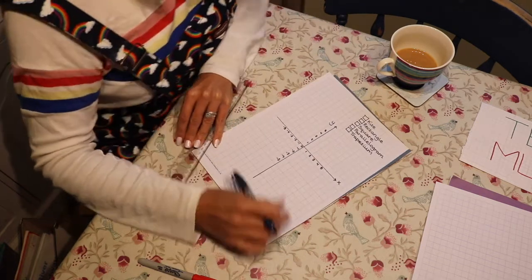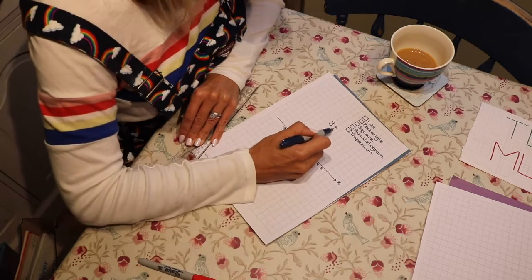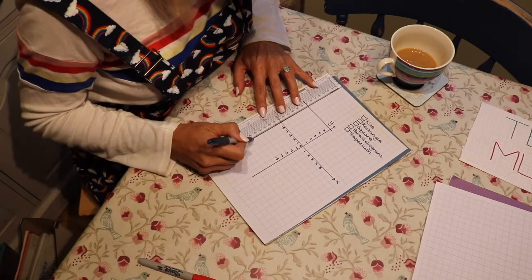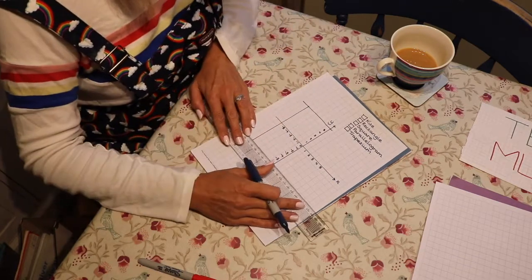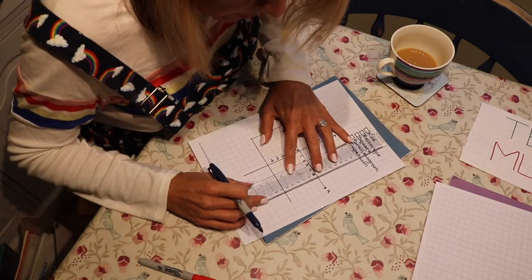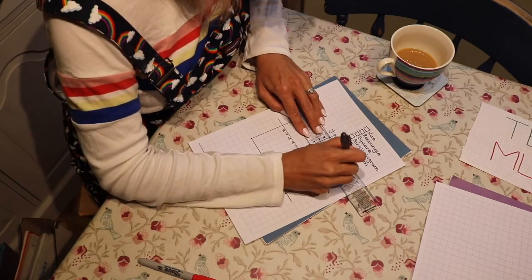And just so that I don't plot any quadrilateral ships outside of my grid, I'm going to draw a line around the edge here so I know that this is my playing field, if you like. Otherwise there's a danger my ships will go off the page. There we go. I can see what I'm playing with.